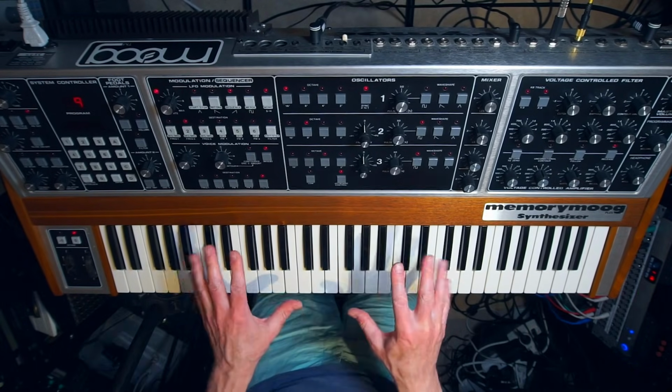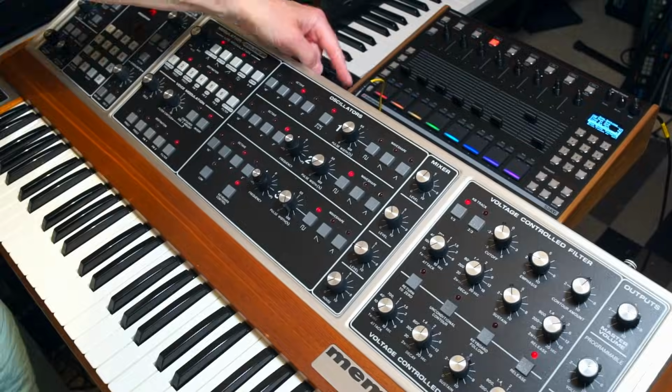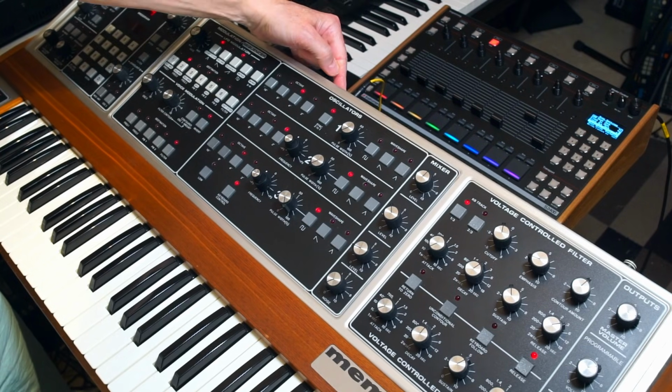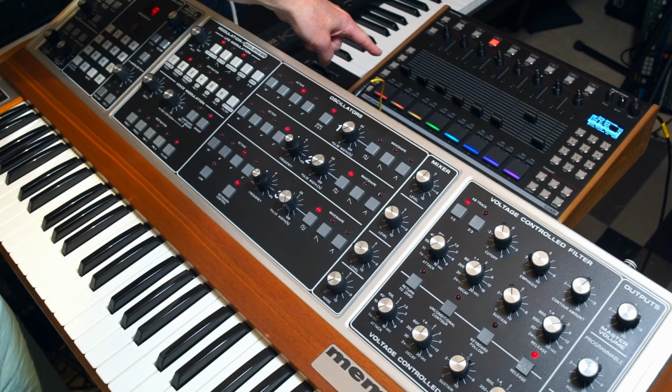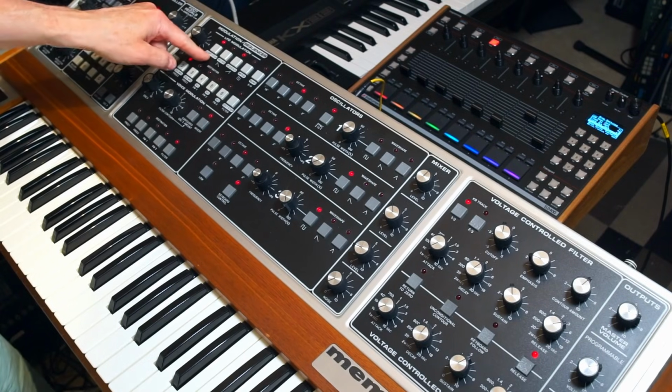And just one more thing, can we sync this up to anything? I want to control the Memorymoog's sequence from external clock, and I'm using the Isla S2400. Can we make this happen? Well, let's check it out.